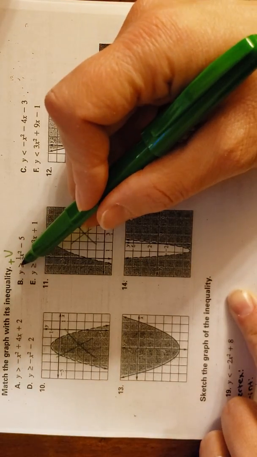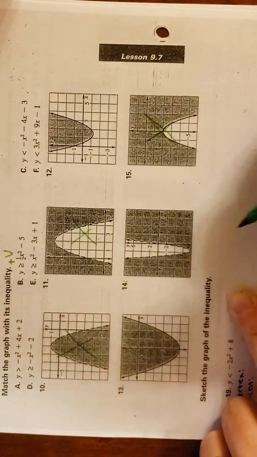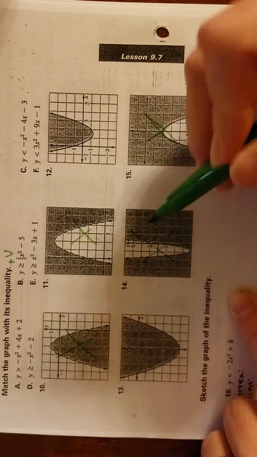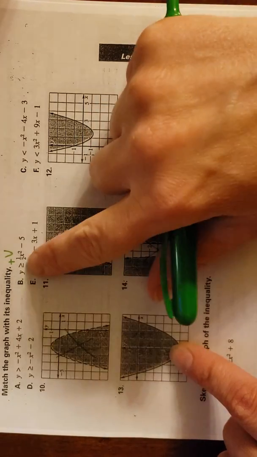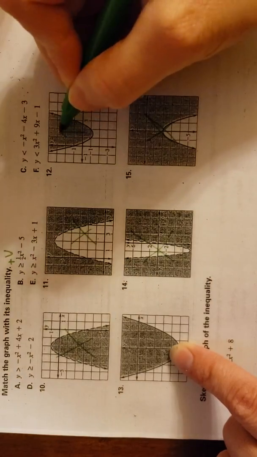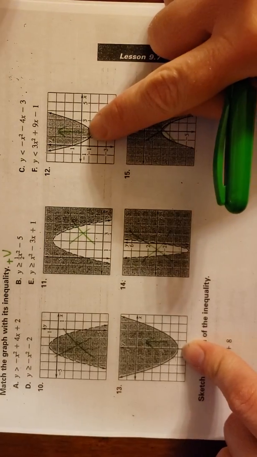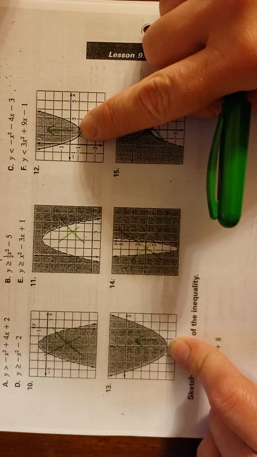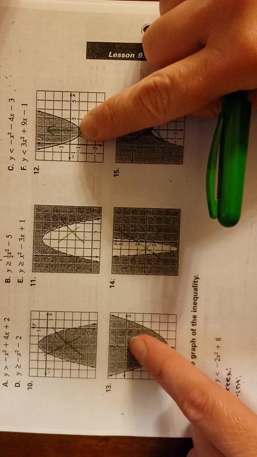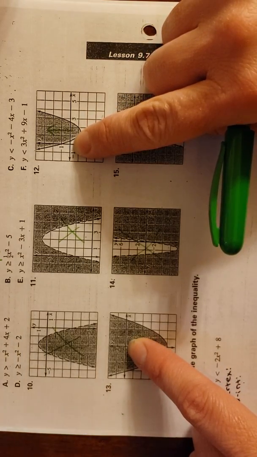It is greater than or equal to, so that means it's going to have a solid line. So that means 14 is out. So now it's either 12 or 13. And then it is greater than, so it's going to shade up. So now I'm down to 2 of these solutions. Now if you wanted to, you could do the quadratic formula and you could find the legs. You could also, though, find a unique point that's shaded. See how this one has the origin shaded and this one doesn't?